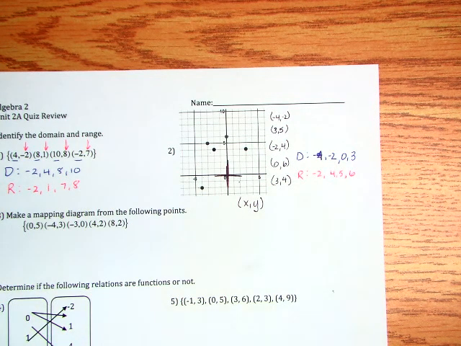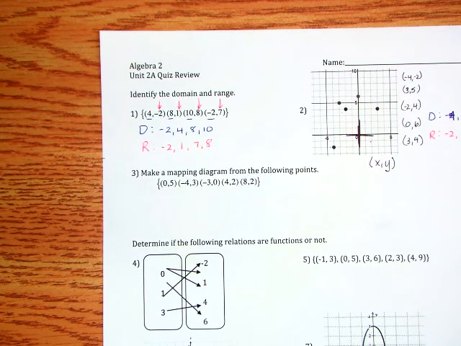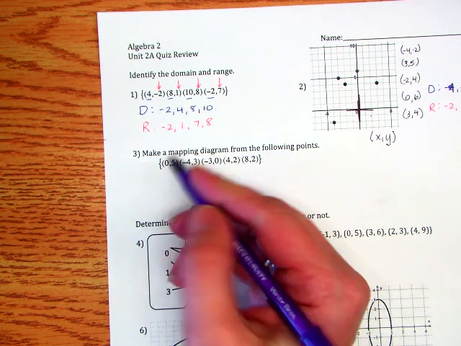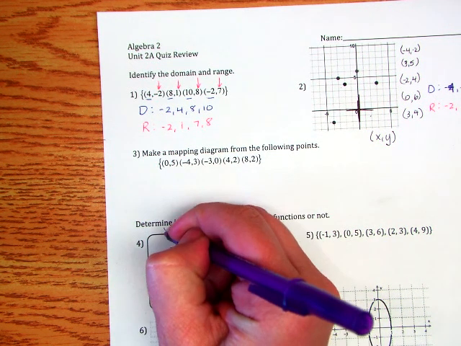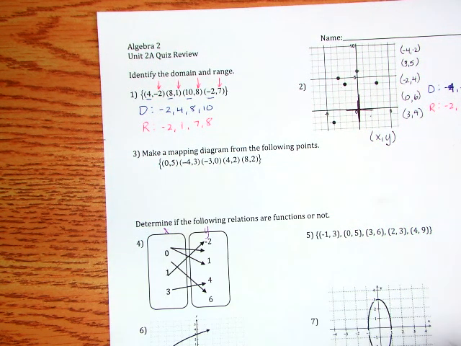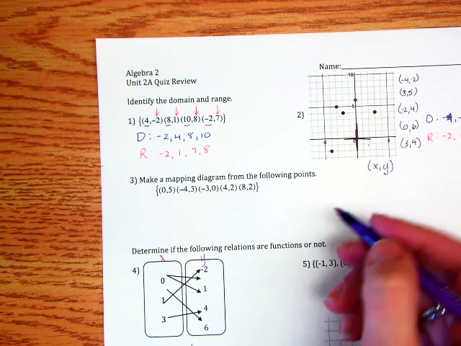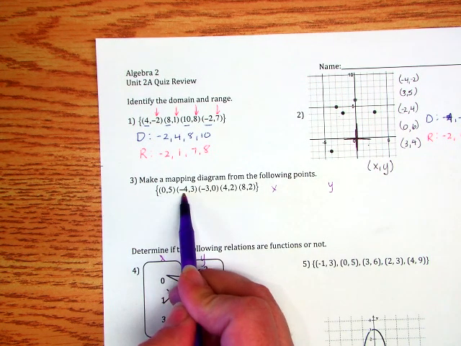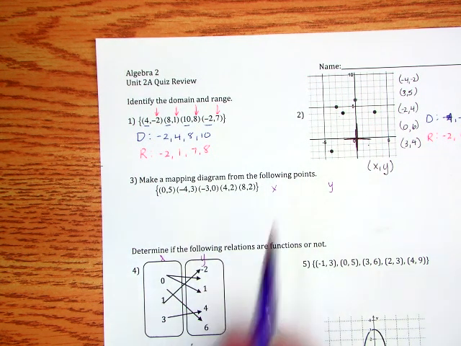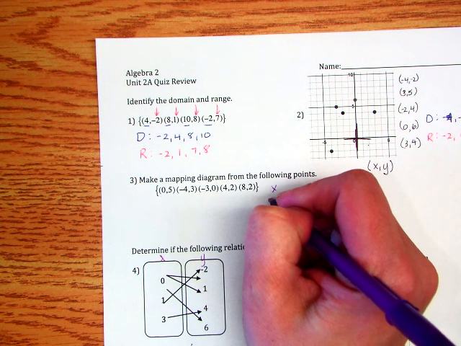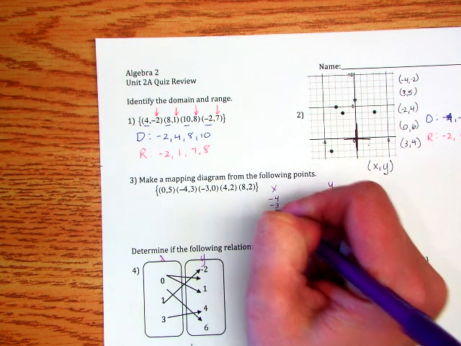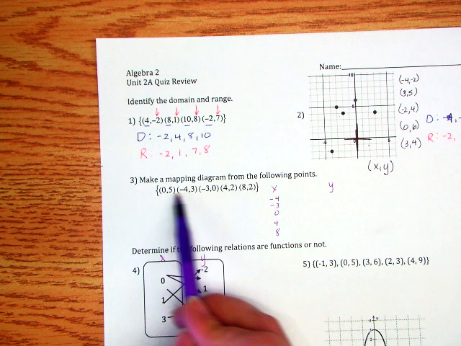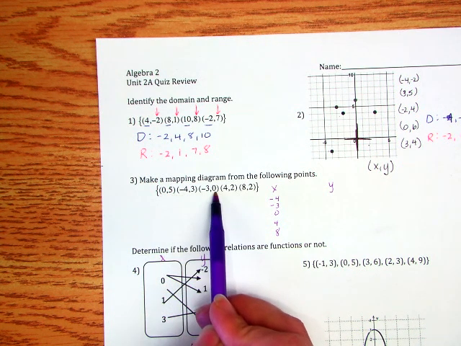The next section asks me to make a mapping diagram. A mapping diagram, an example, would look like this, where I have x listed first, y listed second. So following suit up here, I'm going to make a list of x and a list of y. 0, -4, -3, 4, and 8. My y's are going to include 5, 3, 0, and 2.